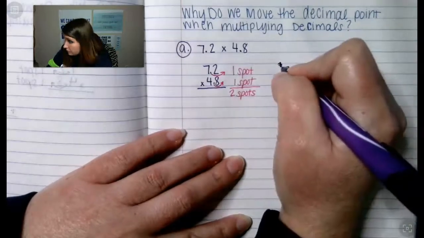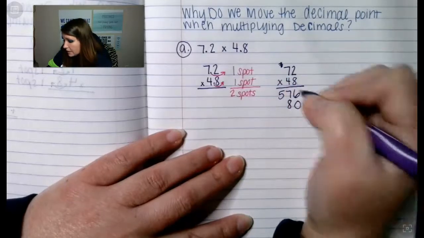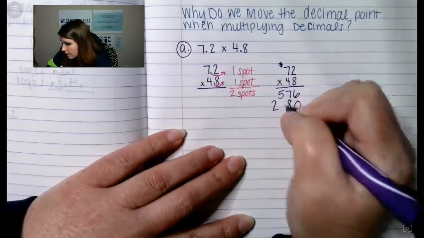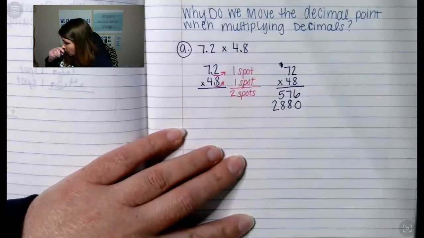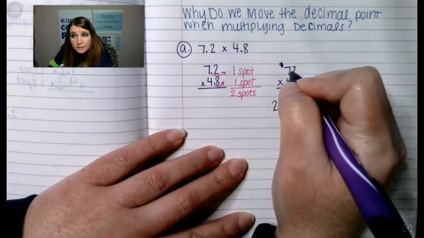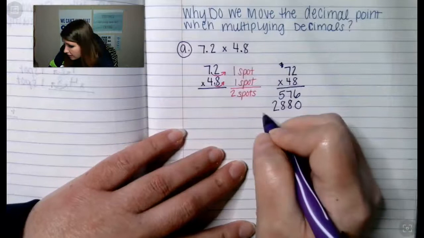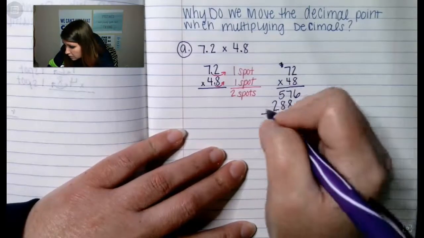Okay. So let's do 4 times 7. Well, 4 times 7 is 28. So now I have 28. Or if I had 40 times 7, I had 2,800, right? So that's why we keep that 0 there as a placeholder.